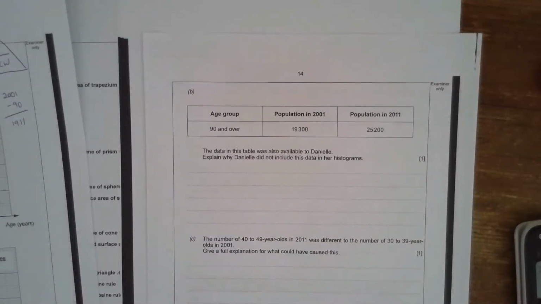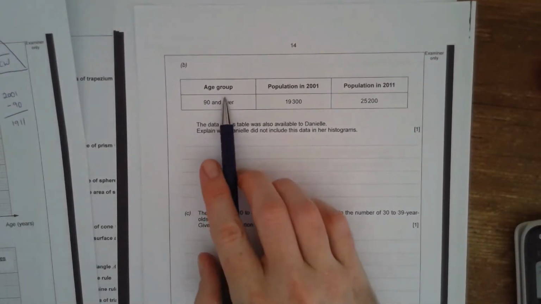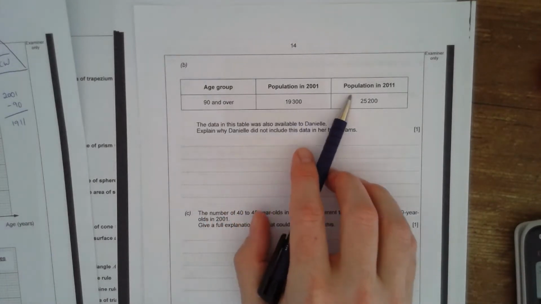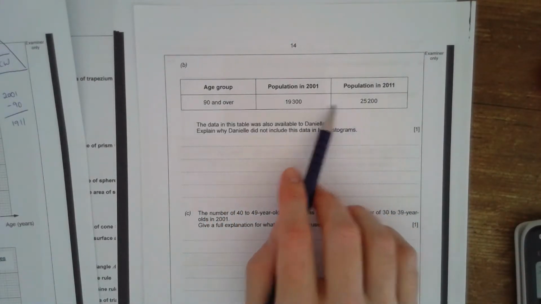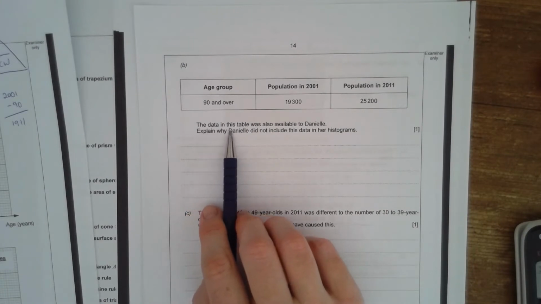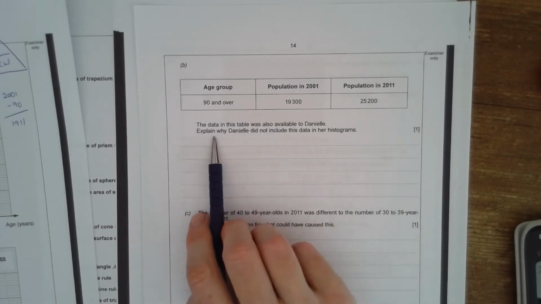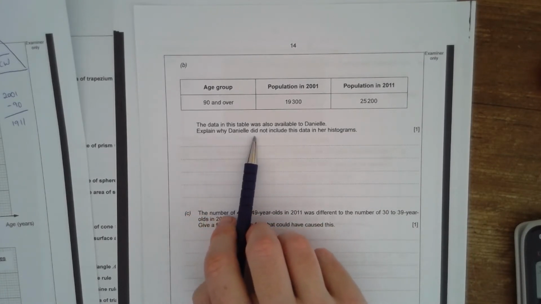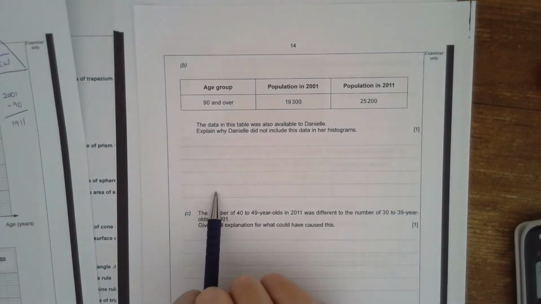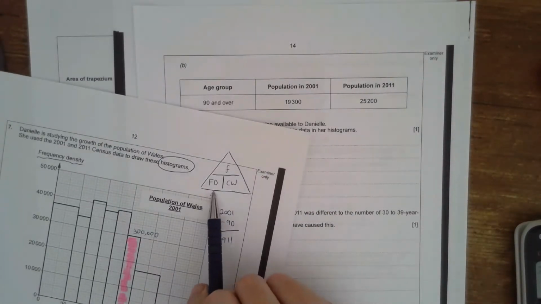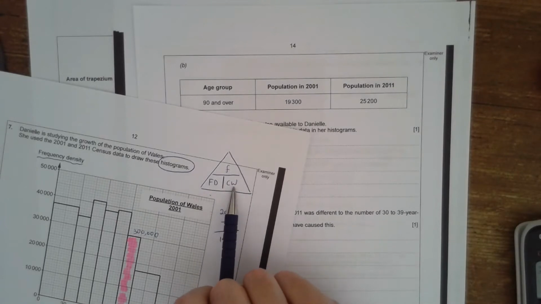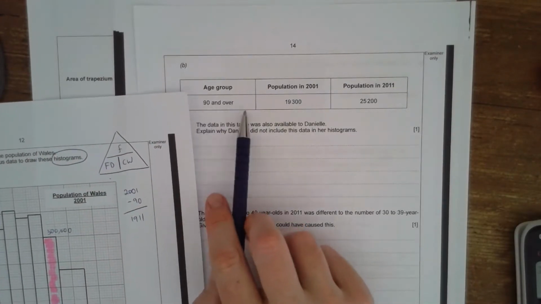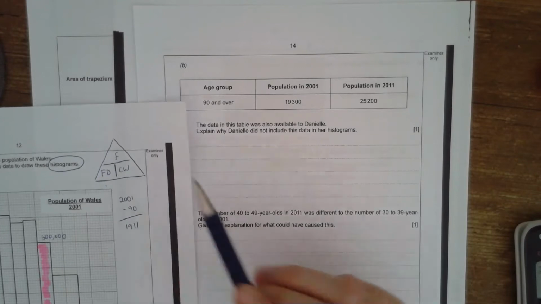Over the page, on page 14, it says age group 90 and over, population in 2001, population in 2011, and we can see it's gone up again. It says the data in this table was also available to Danielle. Explain why Danielle did not include this data in a histogram. Well, the formula for the histogram is frequency density is equal to frequency divided by class width. Because it's 90 and over, we don't know what the class width is, so therefore we can't use the formula.